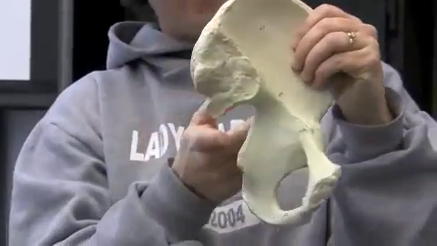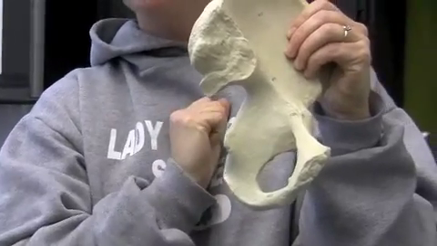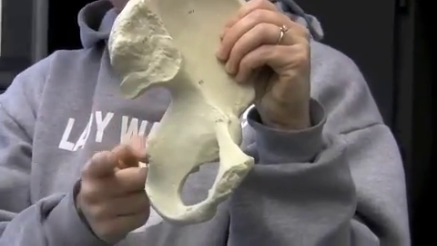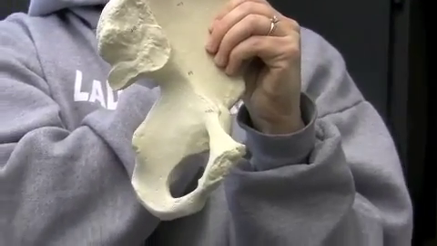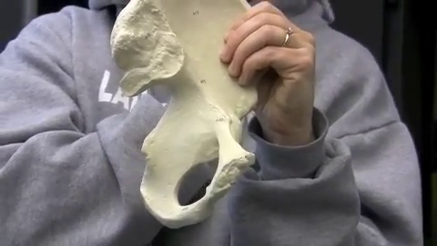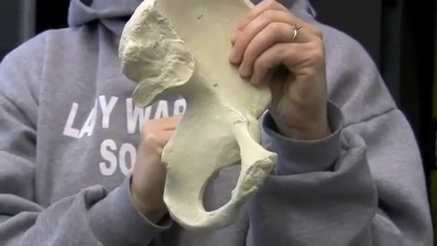Now at the bottom of the greater sciatic notch is a pointy part called the ischial spine. It's not very big on this skeleton, but I noticed on the real skeletons that are articulated, you can see it really does look like a spine. It's very pointy.